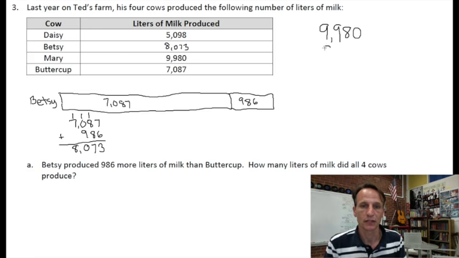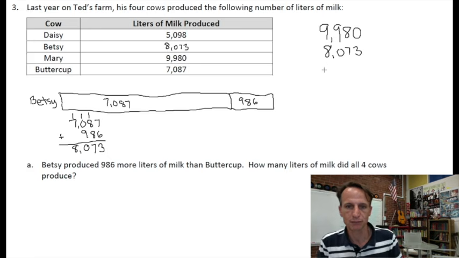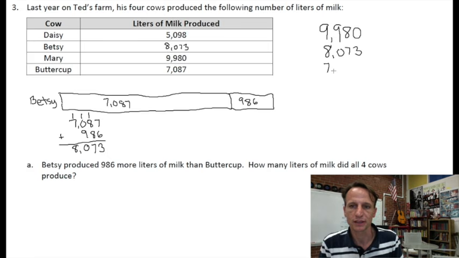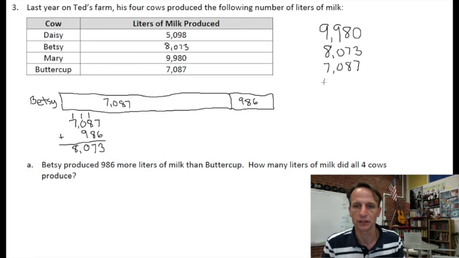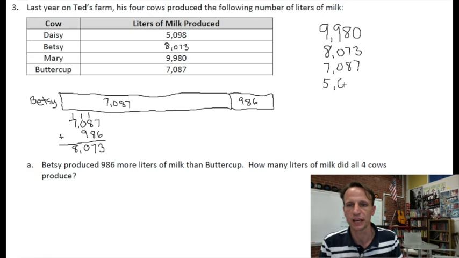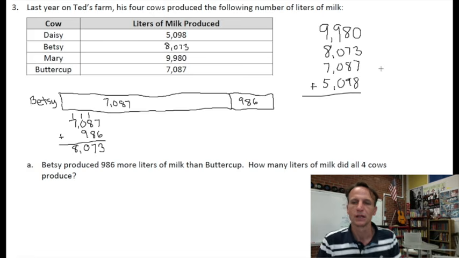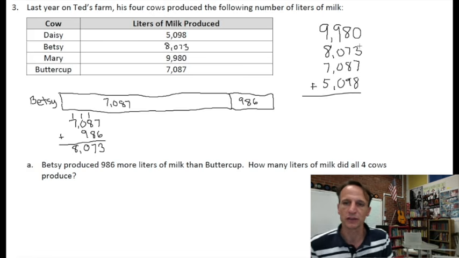So that's Mary, and then Betsy comes next, 8,073. Next came Buttercup, 7,087. And lastly, poor old Daisy. You did a good job anyway, Daisy. We still love you. 5,098 liters of milk. All right, so here we go. Look for patterns. It makes it easier.